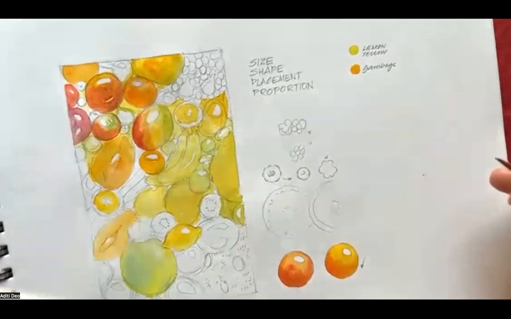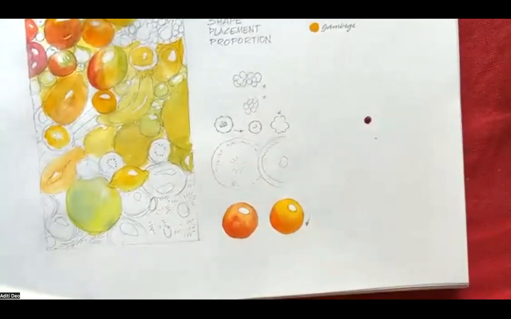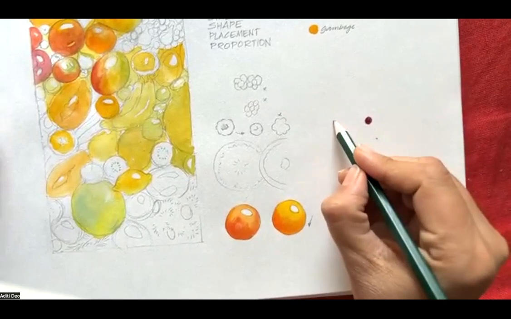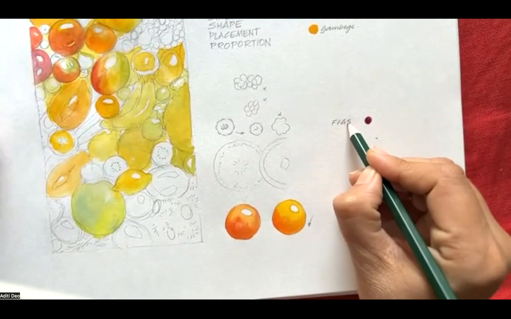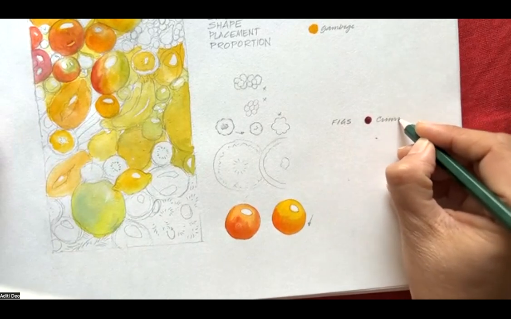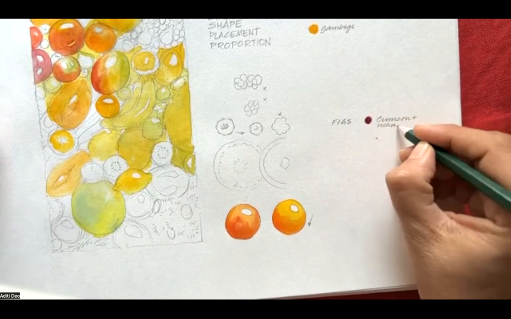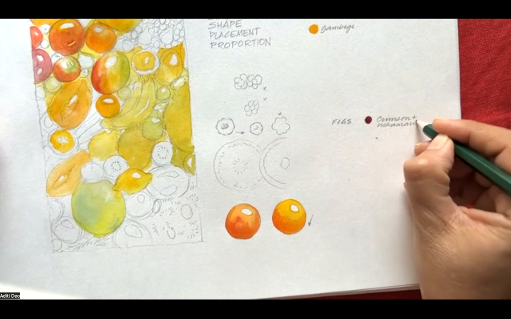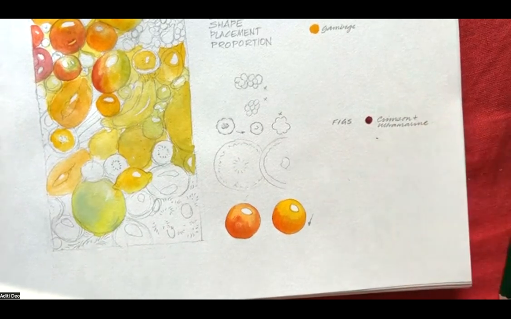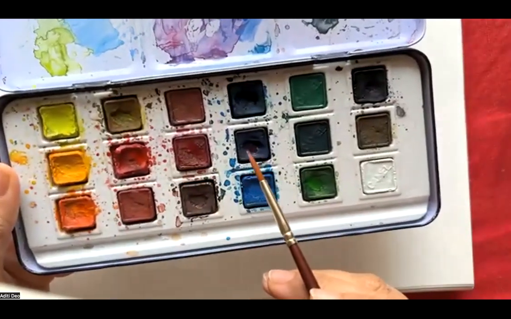So some fruit colors I'm going to make for you and show you, because otherwise you might be a little lost. The color for figs is crimson plus ultramarine. That is over here. These are the two colors, the blue in the middle and the red in the middle.